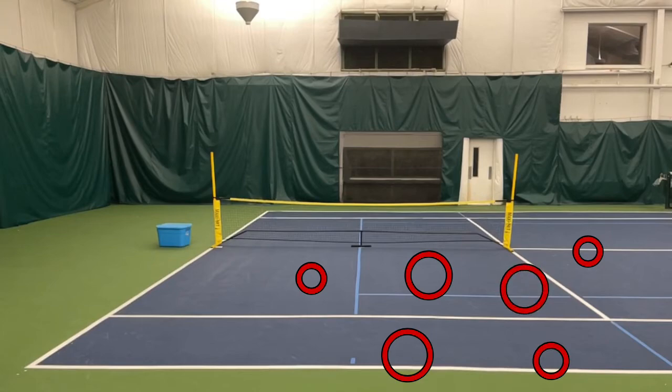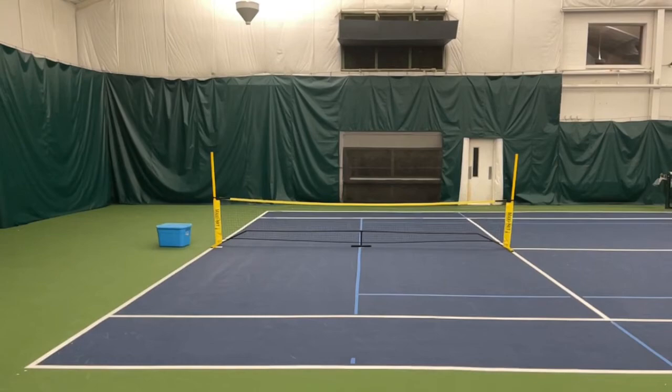Remember also that in tennis, if the ball touches the line when it lands, it's in. A saying of one of our coaches is that if 99% is out but 1% is in, it means it's in.